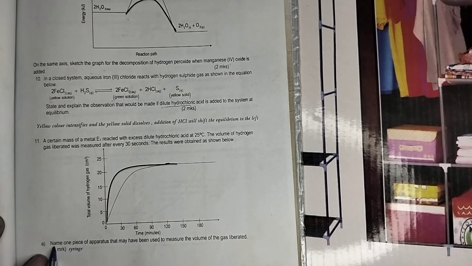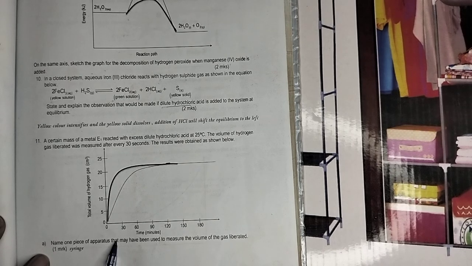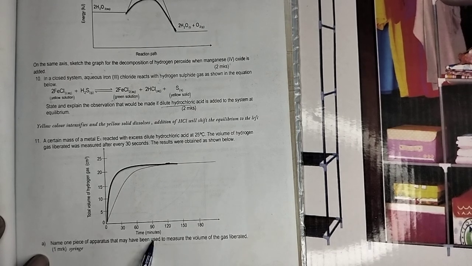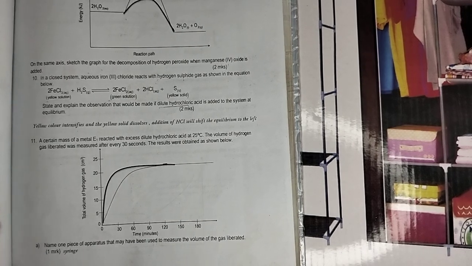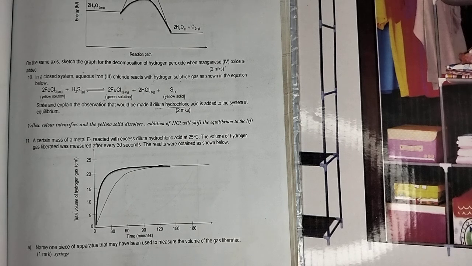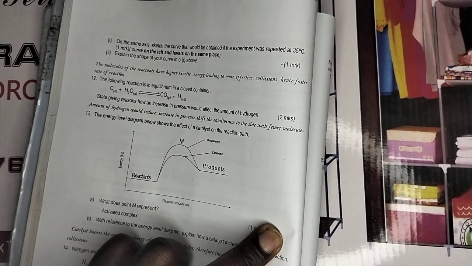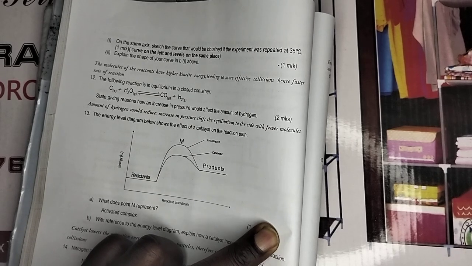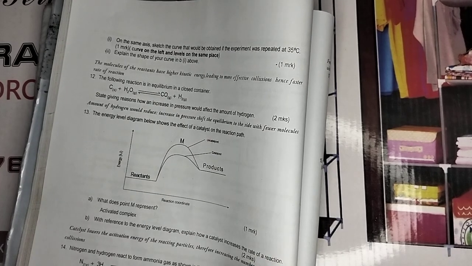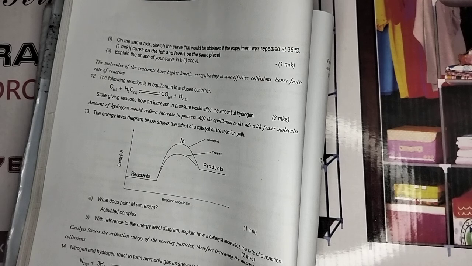We are supposed to name one piece of apparatus that may have been used to measure the volume of the gas liberated. One apparatus used to measure the volume of gas is normally the syringe.